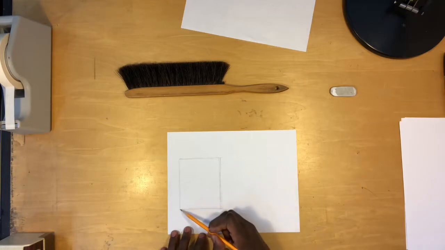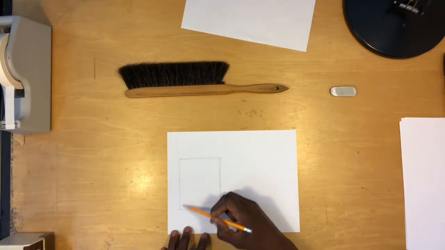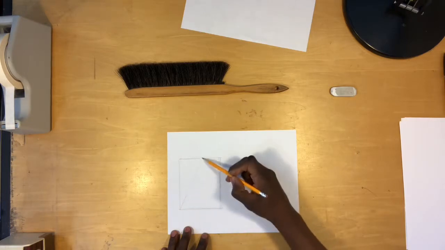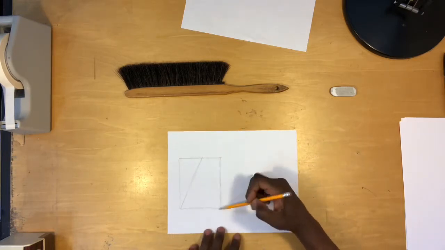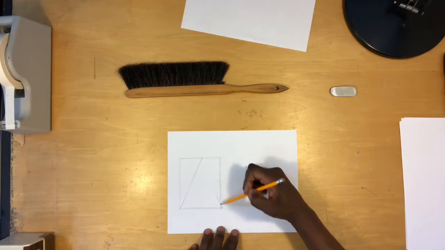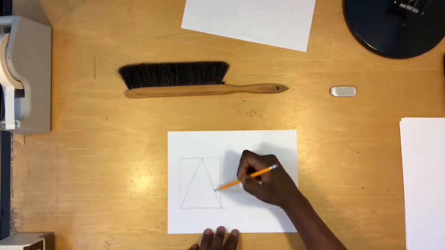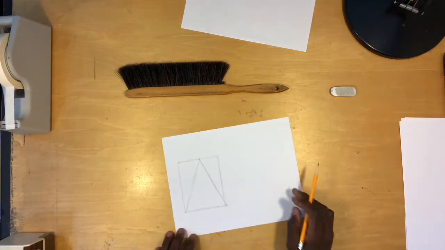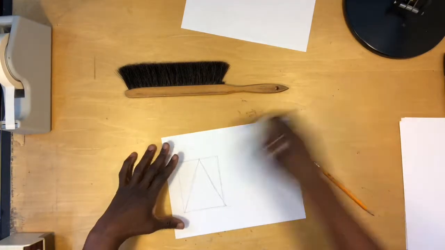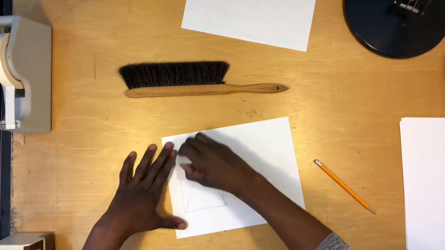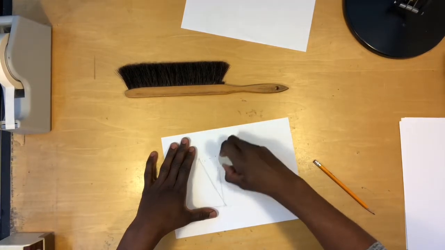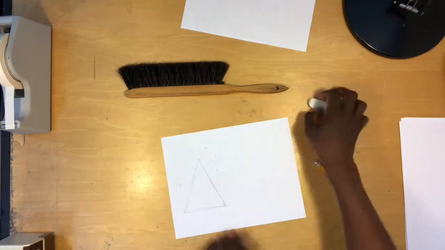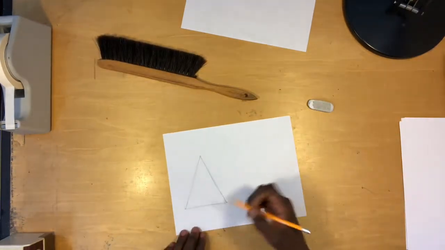Okay, so we're going to start from this point, and we're going to create a triangle, basically. So we're going to go to the center between these two lines here. And now we're going to go from this point up to the center again. And ideally, we want to connect with that line to form a triangle. So now we can erase, and we could do this now or later, our square or rectangle, and now we have a triangle.